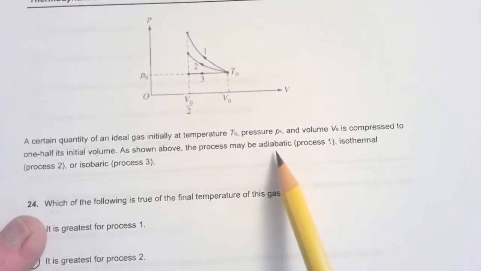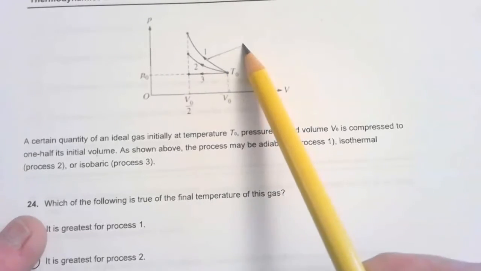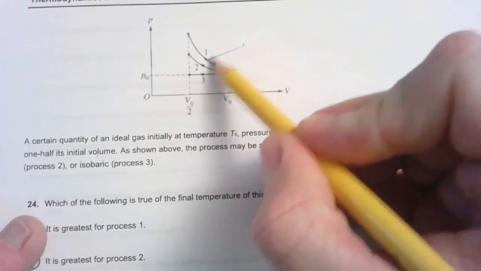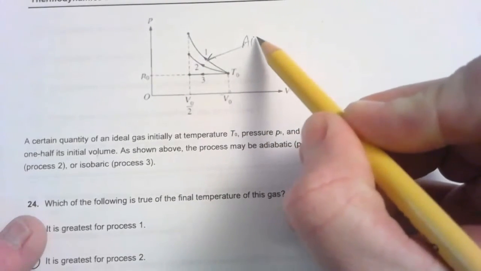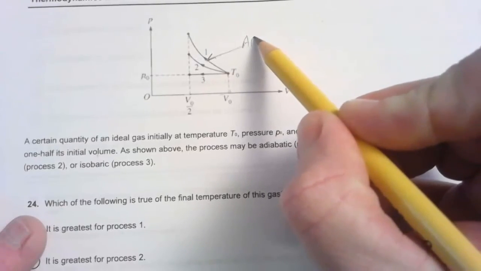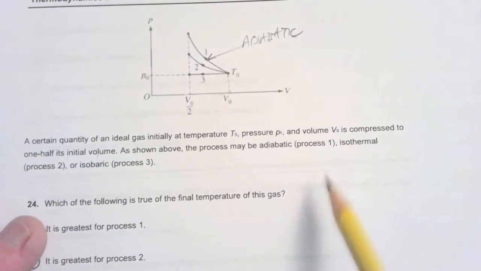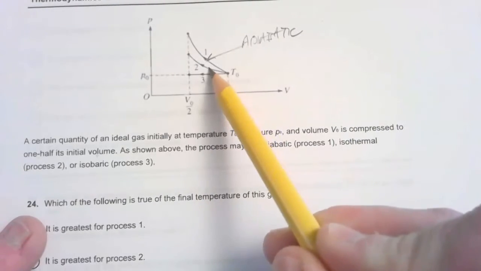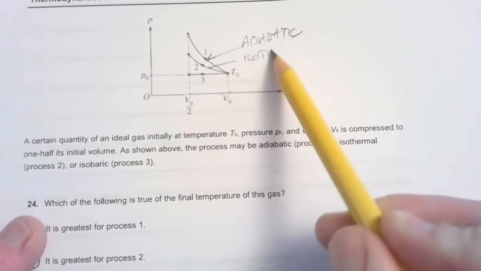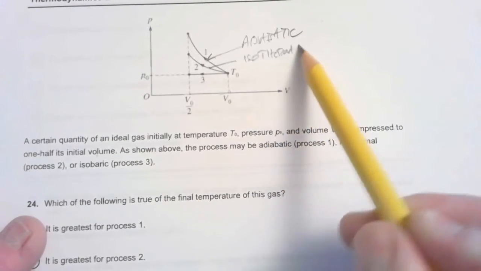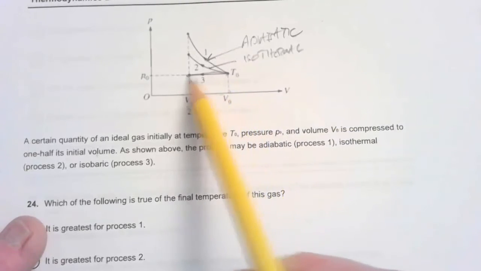The process may be adiabatic. Process 1 is an adiabat. Process 2, I'm guessing, is isothermal. And this one's constant pressure.